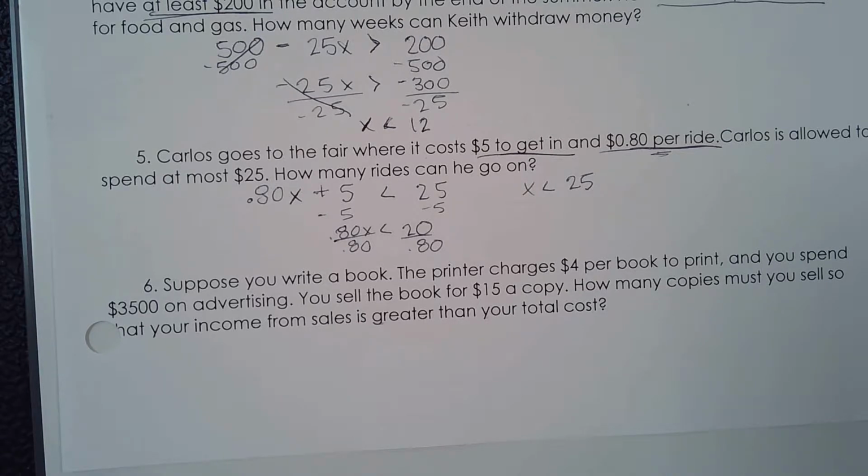Questions on that? Are these pretty easy? Are we like okay with this? Y'all are kind of quiet, so I'm just not sure. All right, so we'll do the last one.